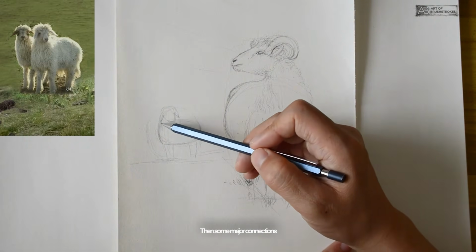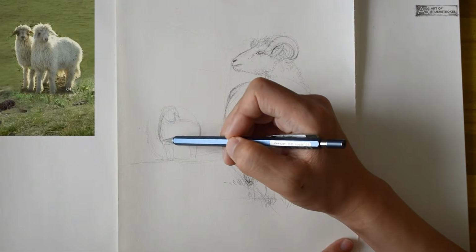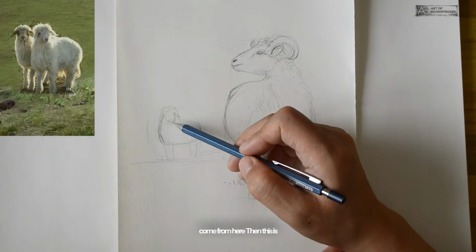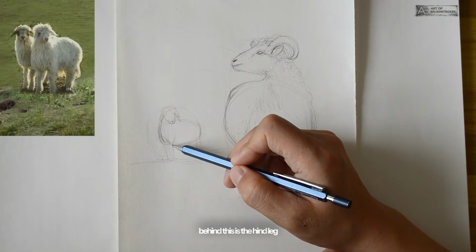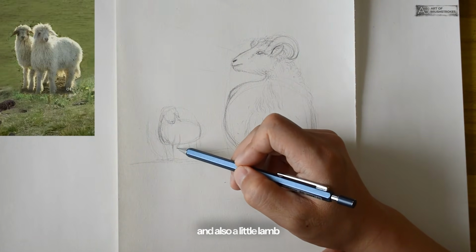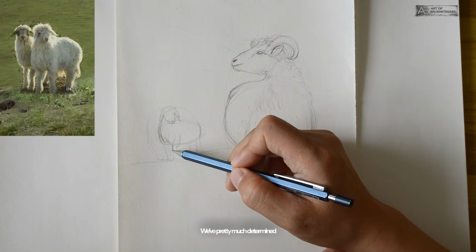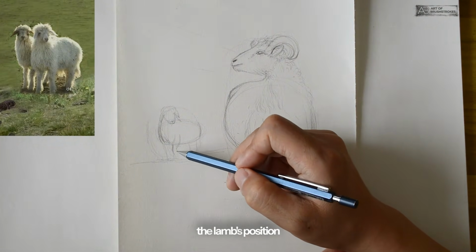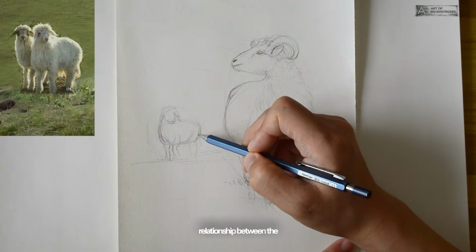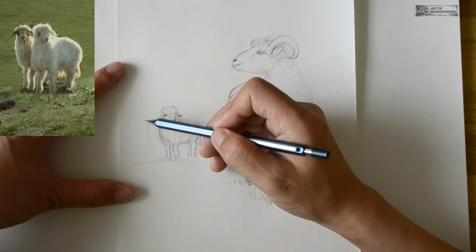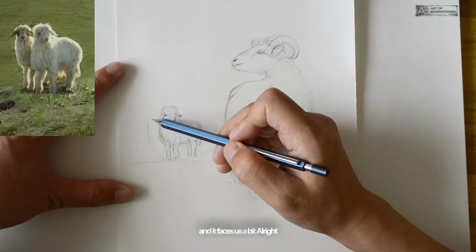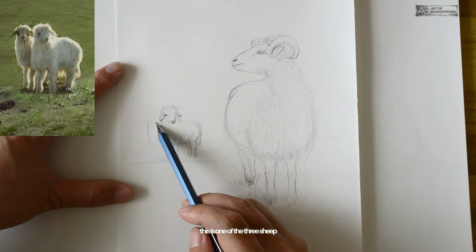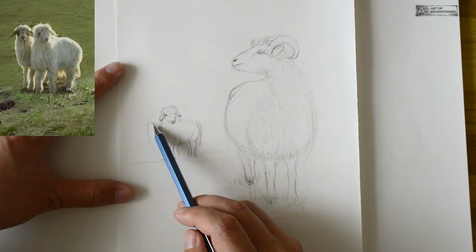Then some major connections are probably mouths and then legs. Come from here, then this is the knee pointing back a bit, then here. Behind this is the hind leg and also a little lamb. We've pretty much determined the lamb's position, and after that let's look at the relationship between the two of them. Its mouth is here, its mouth is slightly higher than it, and it faces us a bit. Alright, this is one of the three sheep shapes.